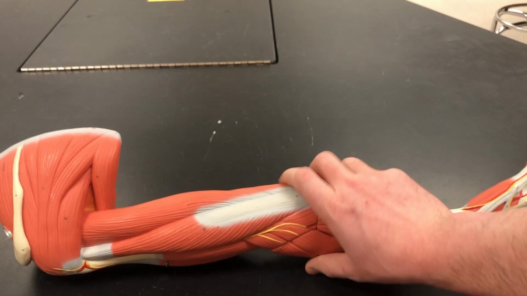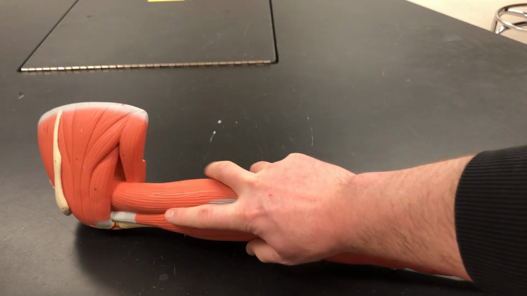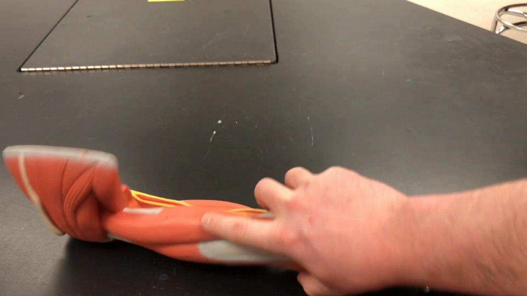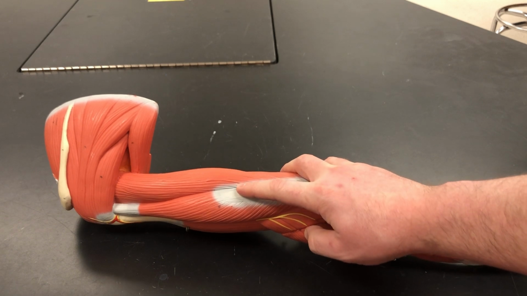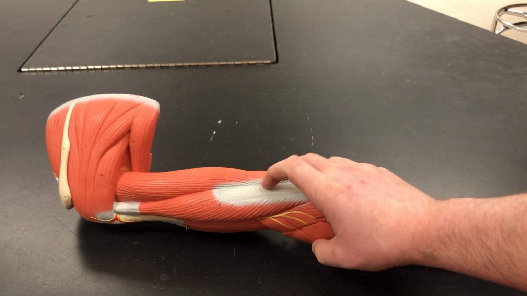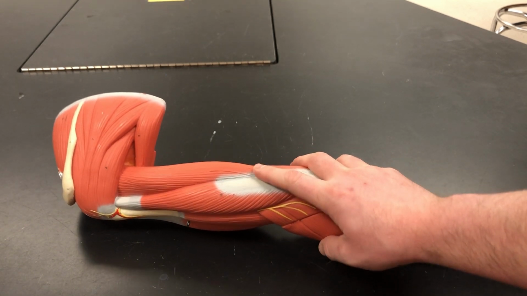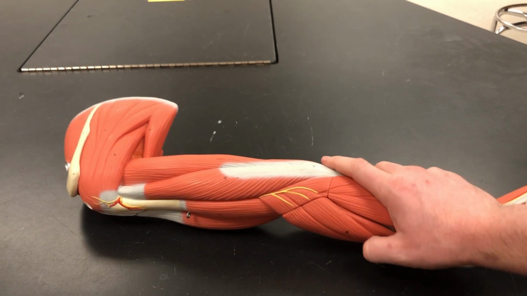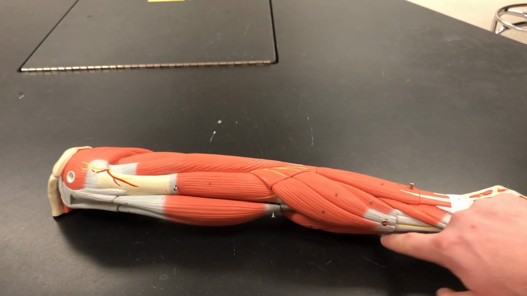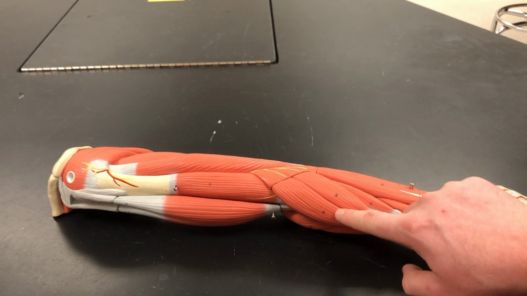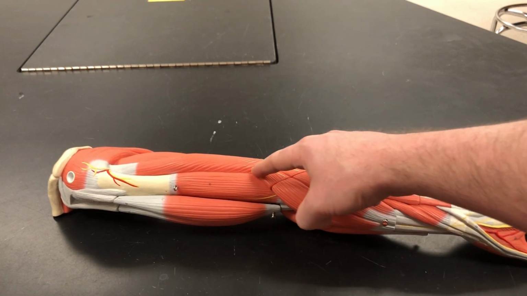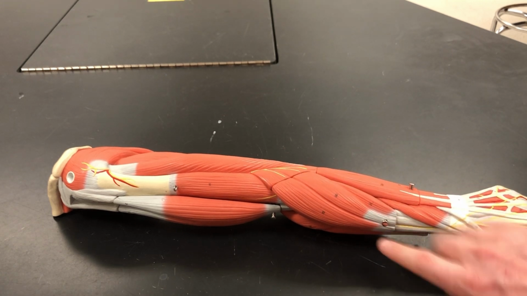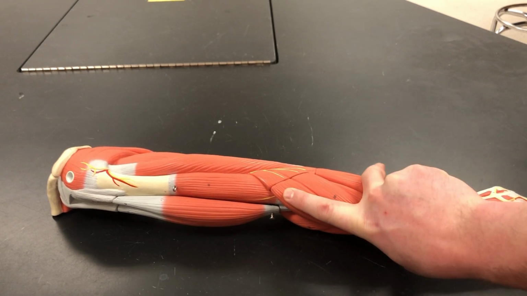On the posterior side, we can see this massive muscle right here. It is these two heads and then a third head underneath. We've got our triceps brachii. Triceps meaning it has three major heads in this brachial region. Running around the elbow is this muscle right here, which is the brachioradialis. It comes from the brachial region and it inserts into the radial bone, the brachioradialis.